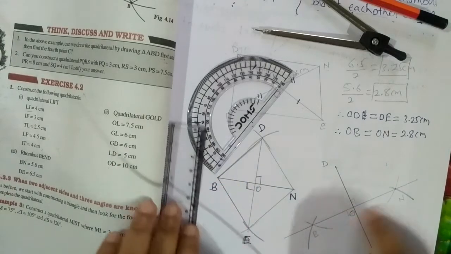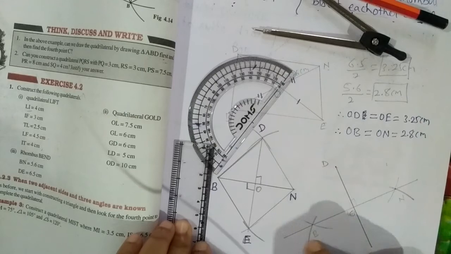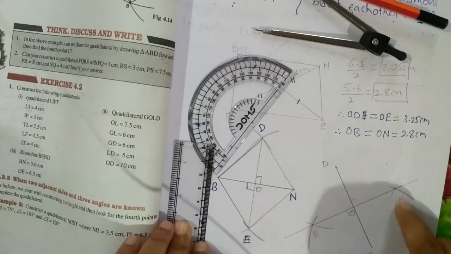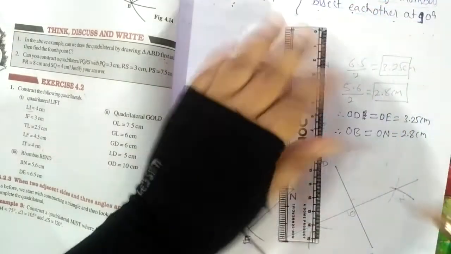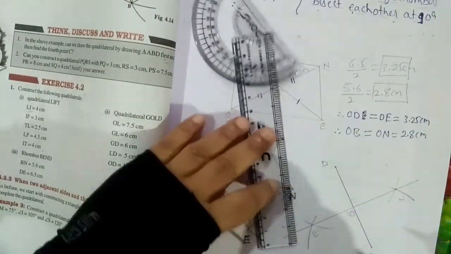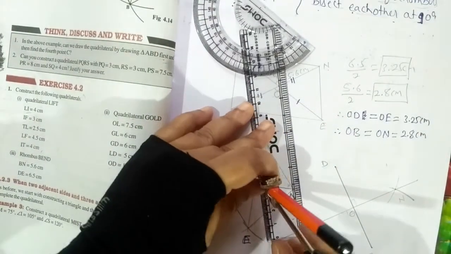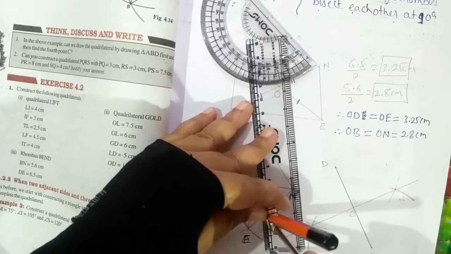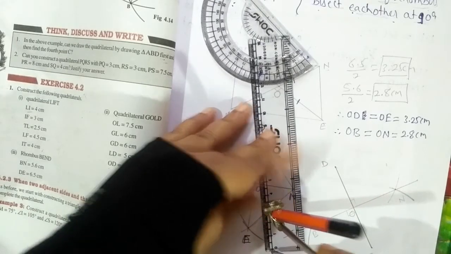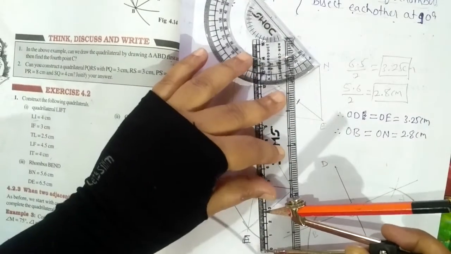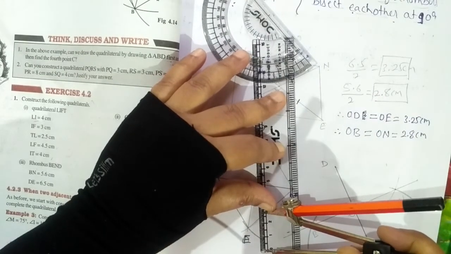So how much is it? Then it is 2.8. So how much are BO and ON? It is 2.8. So set the 2.8 on your compass. Exactly 2.8 you have to set. Yes, it is 2.8 now.